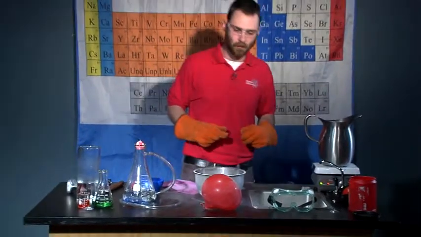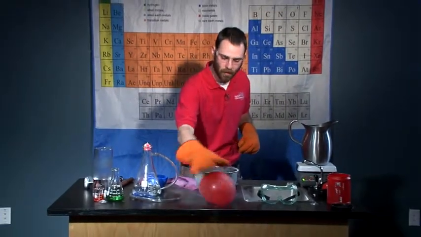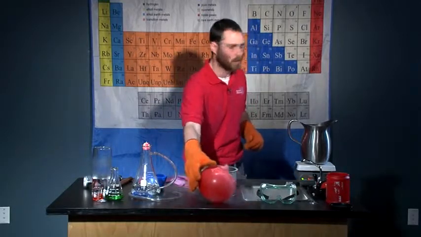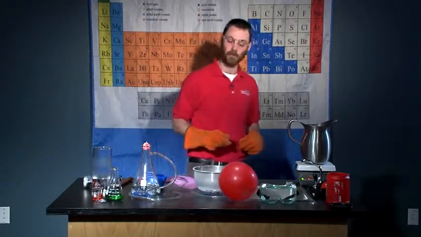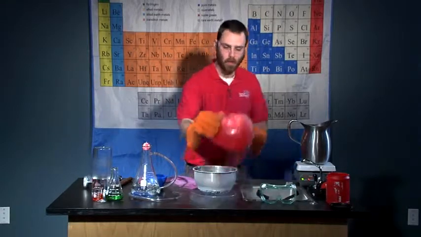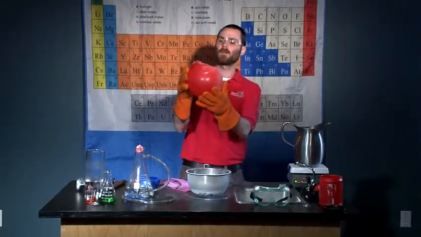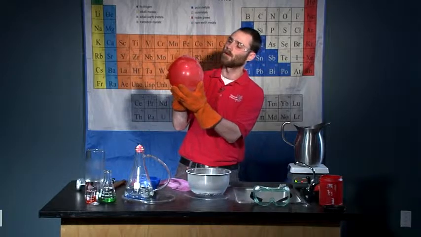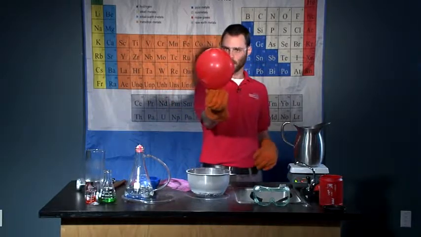Expanding, that's right. And we're getting that elasticity back in the balloon. Is that cool or what? Yeah. In fact, it's really, really cold. All right, so we've got some really neat things going. You can see that last little bit growing back out. And we have our balloon back. There we go.